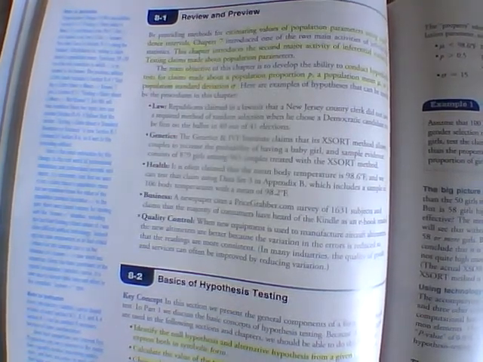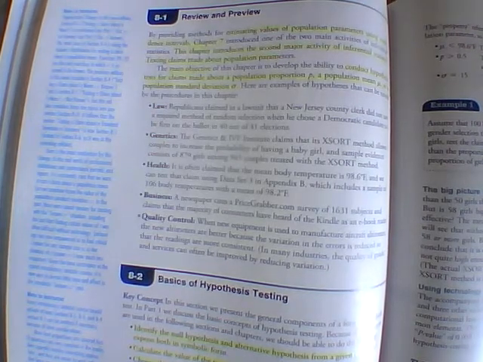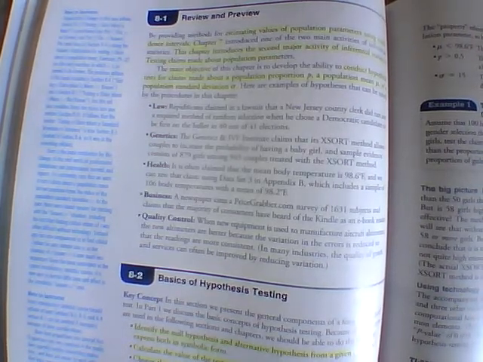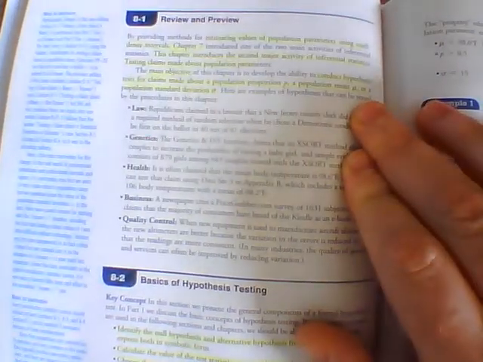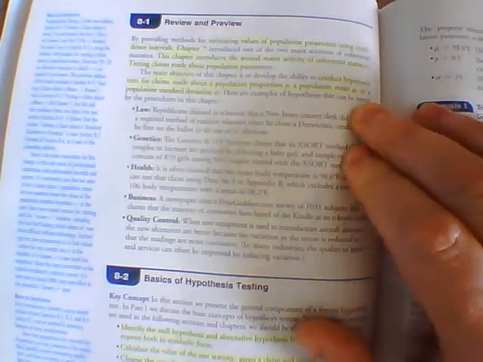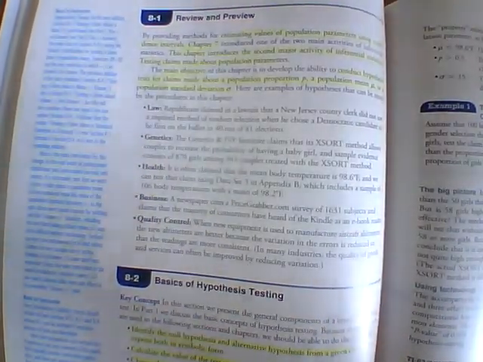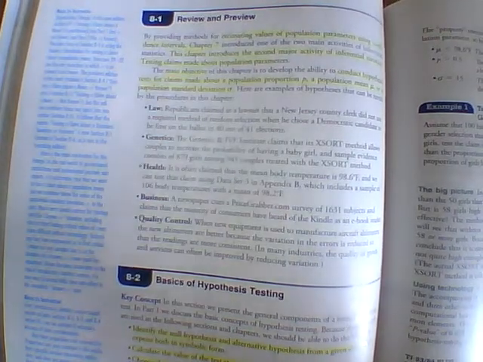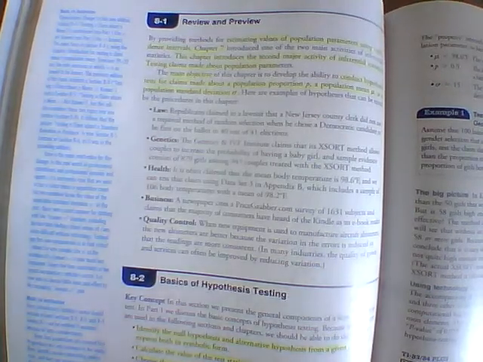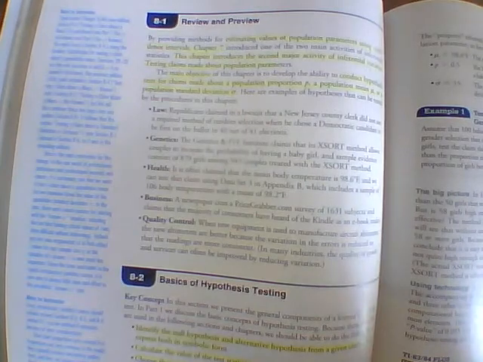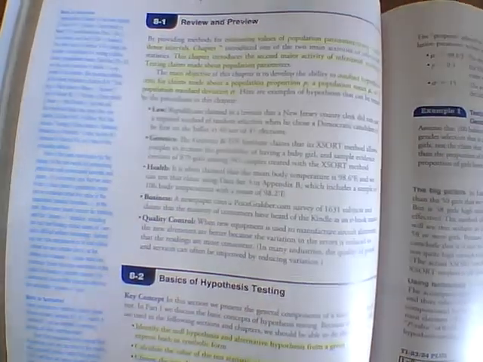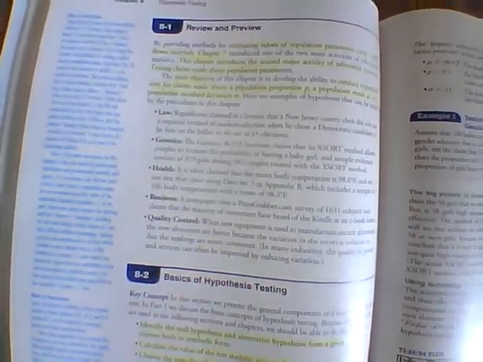The main objective is to conduct hypothesis tests for claims about a population proportion, a population mean, or a population standard deviation. Okay, so what we're going to be doing is figuring out how we test a hypothesis about something, whether it be that we want to know that 50% of the people that play the lottery lose. So we want to test how do we test these claims.